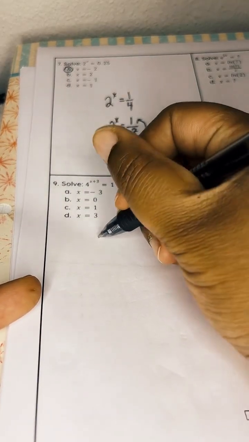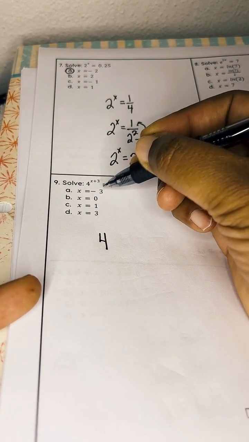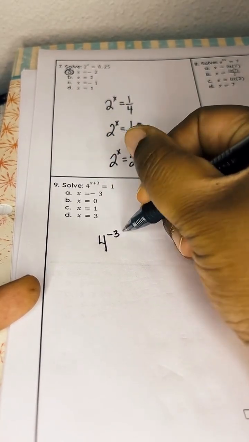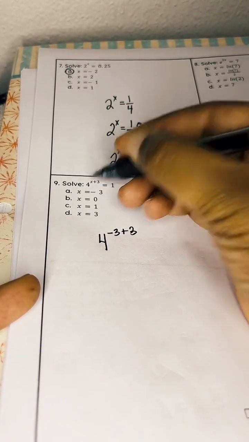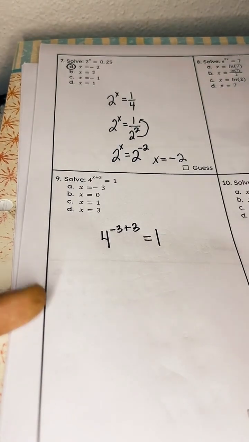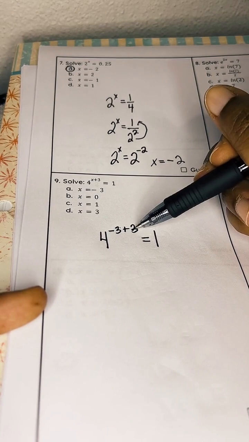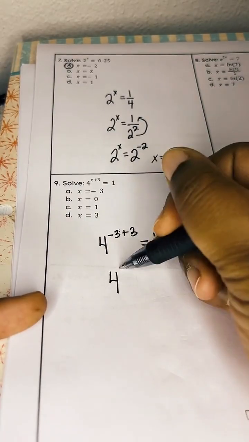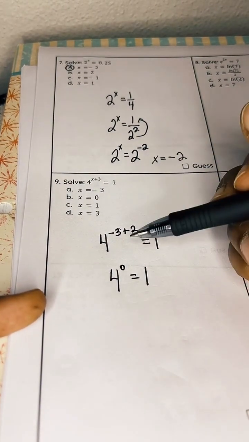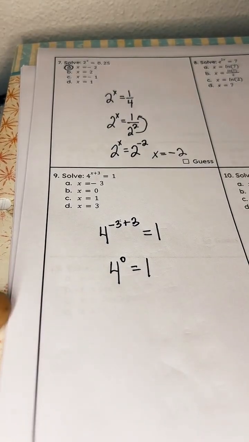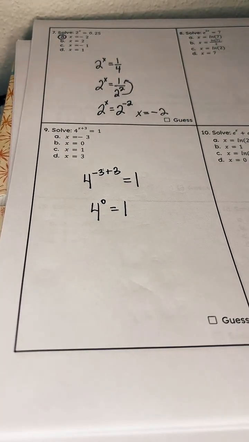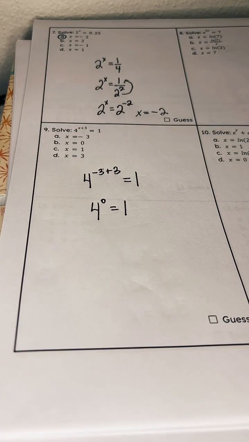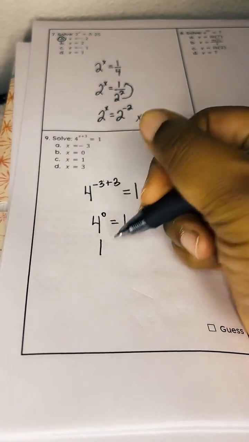So if I plug in A, I'm going to say -3 plus 3, because I'm plugging in that -3 for X, and put 1. Well, -3 plus 3. I borrowed $3 from you. I paid you 3. Where am I at? Well, we're at 0. And does anybody know what anything to the 0 power is? What's 4 to the 0 power, you guys? 1. Yes, Jumpy Jan. Anything to the 0 power is always 1.